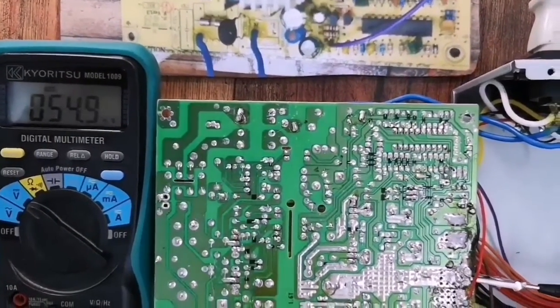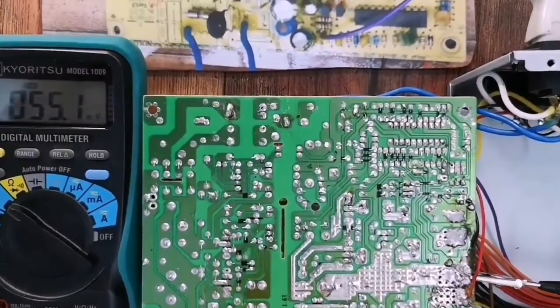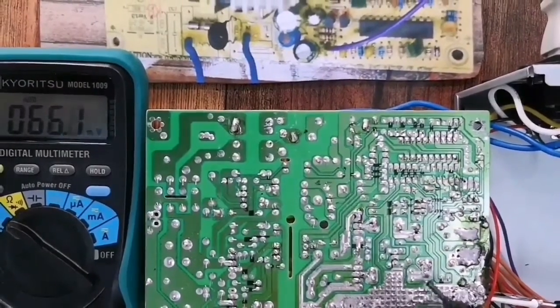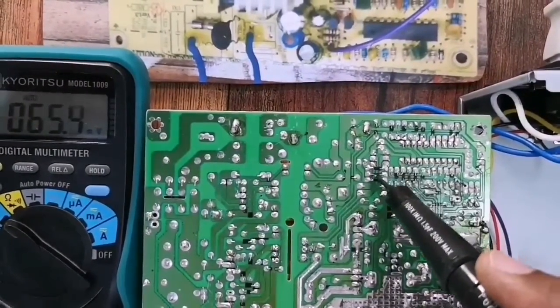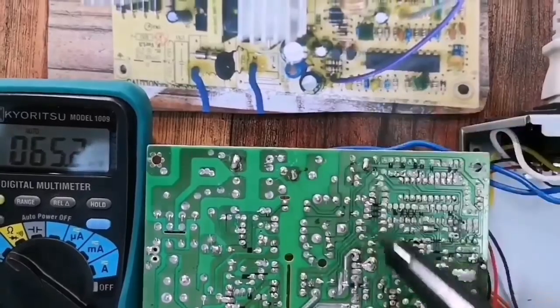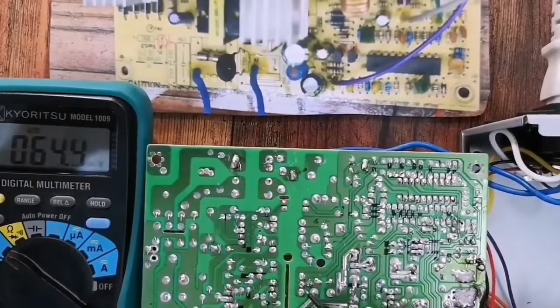So let's switch on AC power again and check the signal at the collector side of the transistors, plus the supply voltage here.